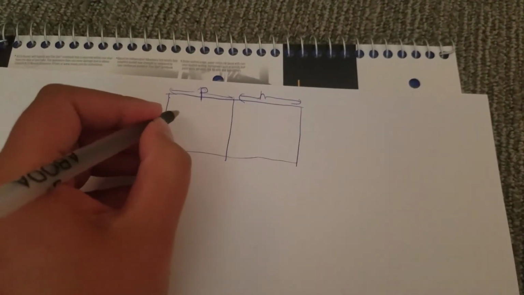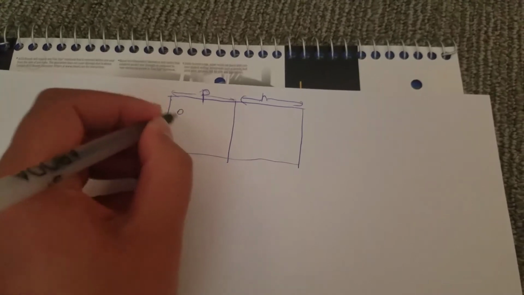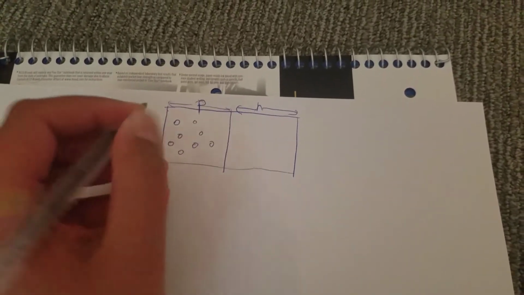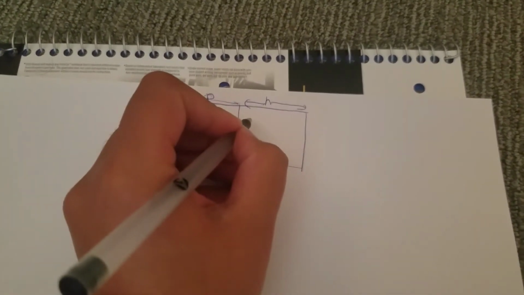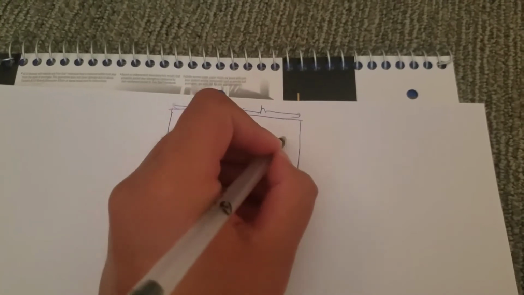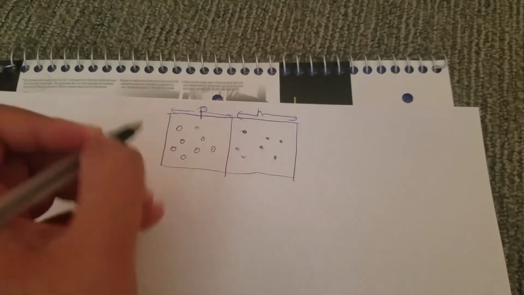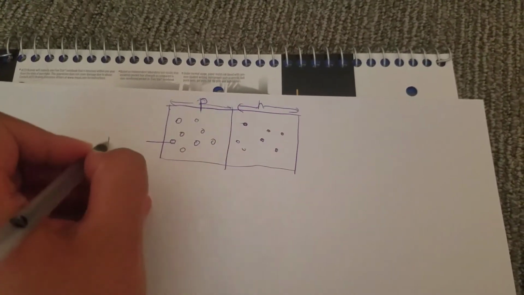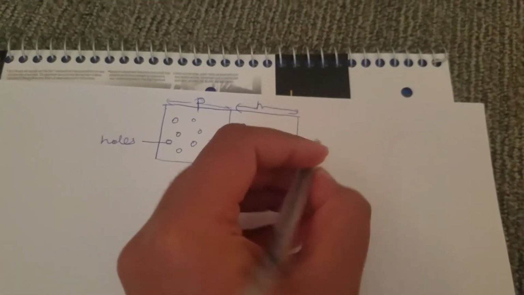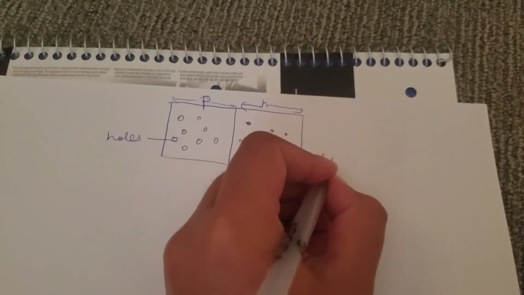The p side has mobile holes and the n side has mobile electrons. These are the holes and these are the electrons.